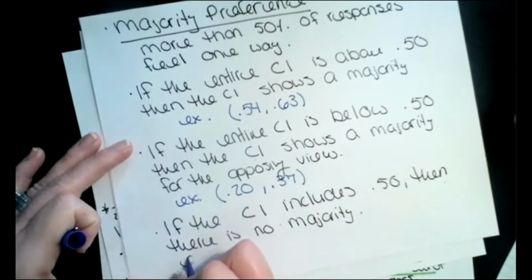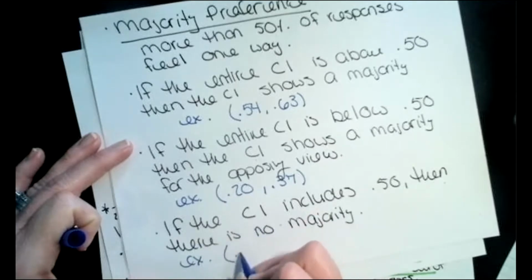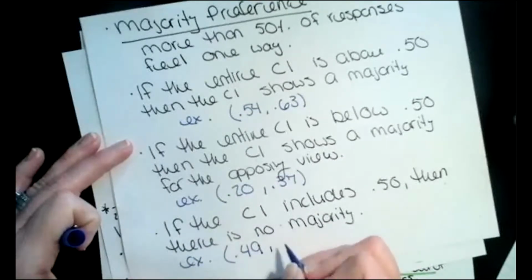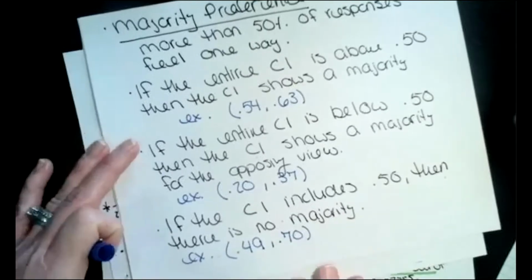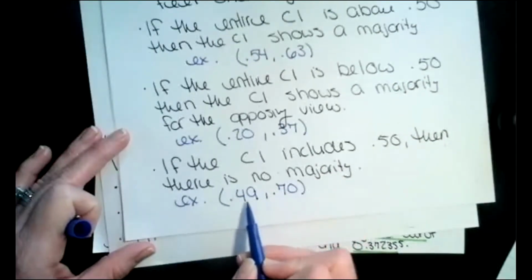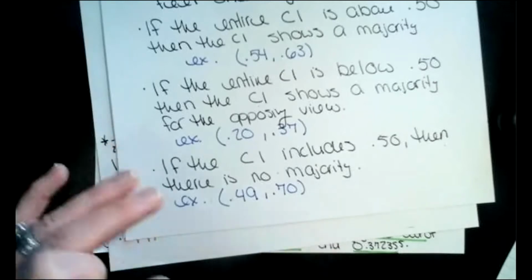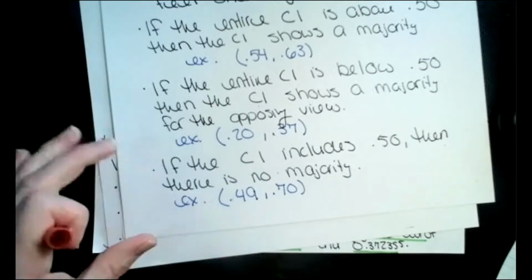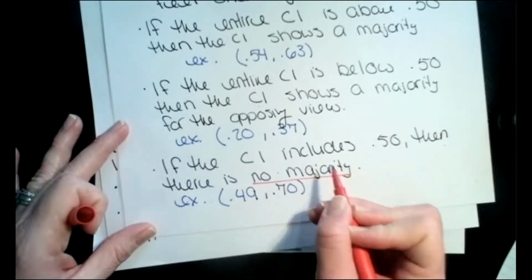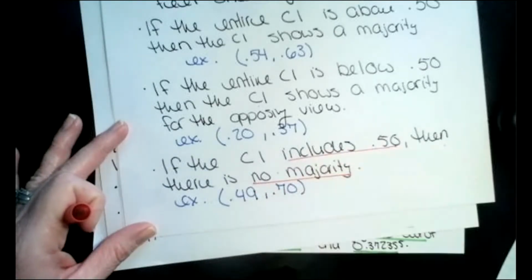Just to throw an example in there, we have like 0.49 to 0.70. Okay, it doesn't matter how close 0.5 is. If it's in it, it's in it, and it means no majority. So no majority is when it includes.